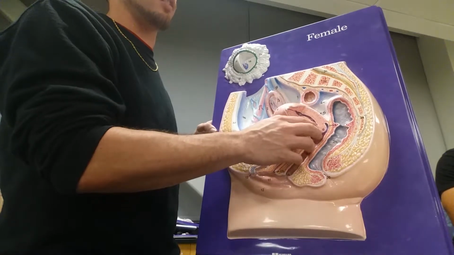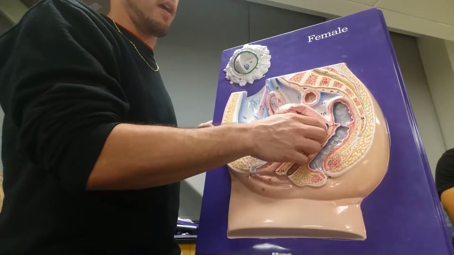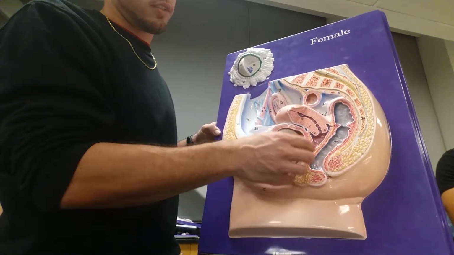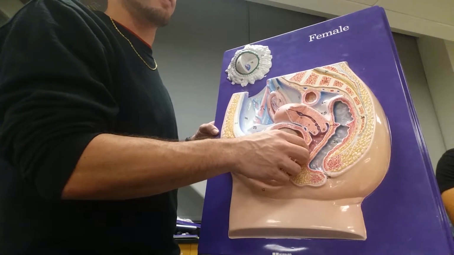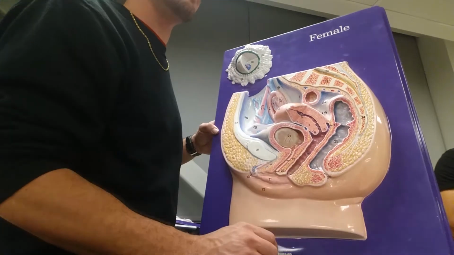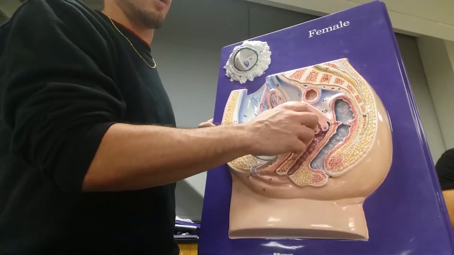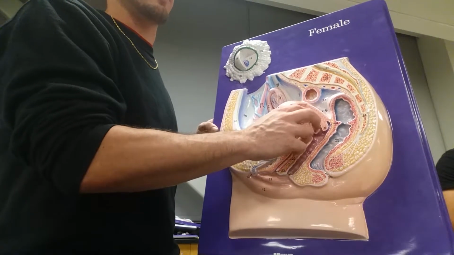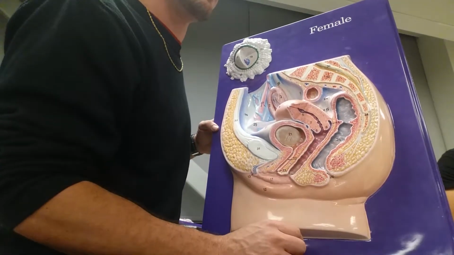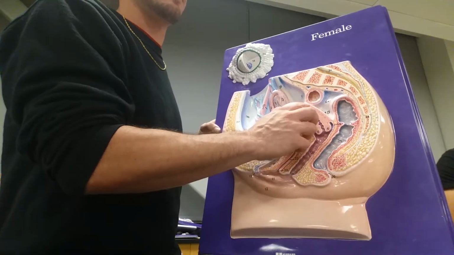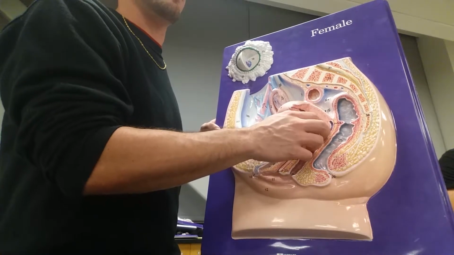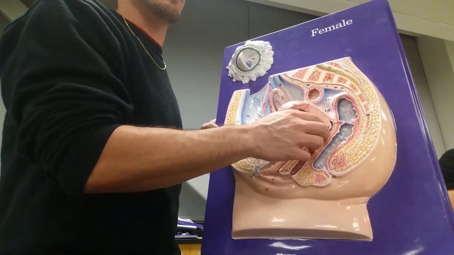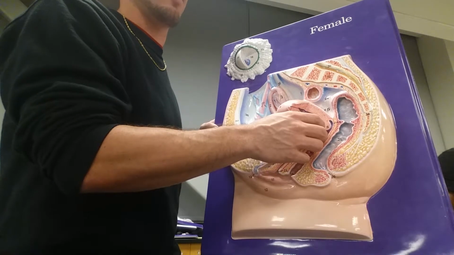In the cervix, the passageway for... Okay, and then the next portion is the vagina. What else do you have? The lumen of the uterus. That's just the hollow space of the uterus where the baby is implanted.